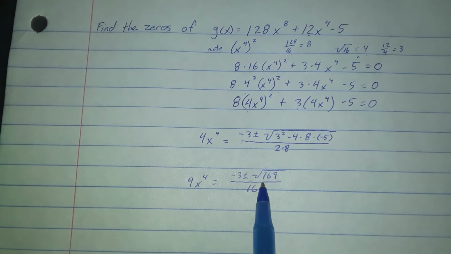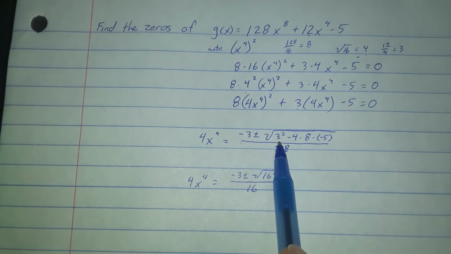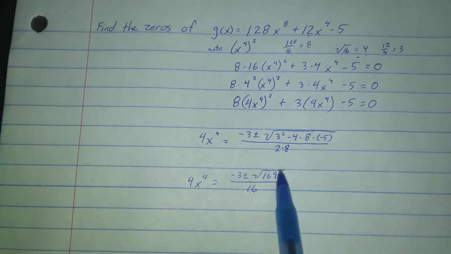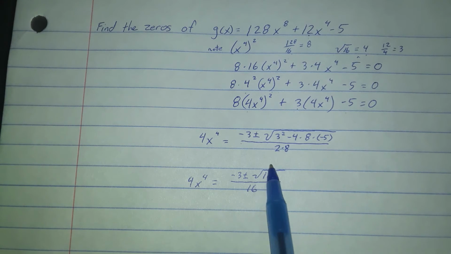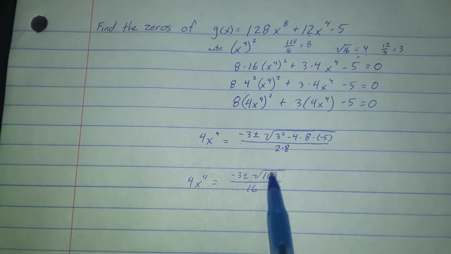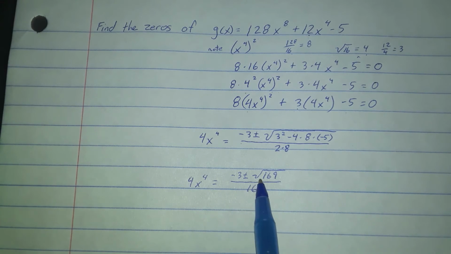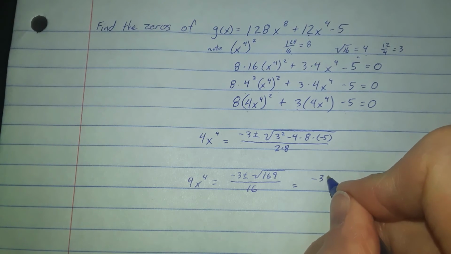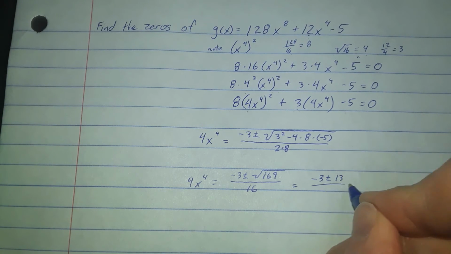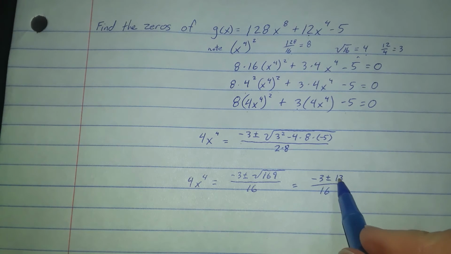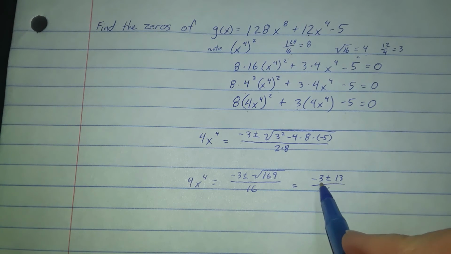All right, as we simplify this, we have 9 is going to be added to the product here. We get 169 here under the square root. This doesn't change. 2 times 8 is 16. So we can take the square root of this now. That's going to give us -3 plus or minus 13 divided by 16. These are two cases. One case where you add 13 to the -3, one case where you subtract.